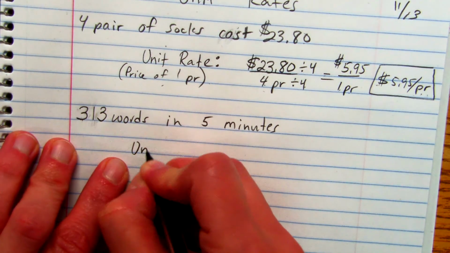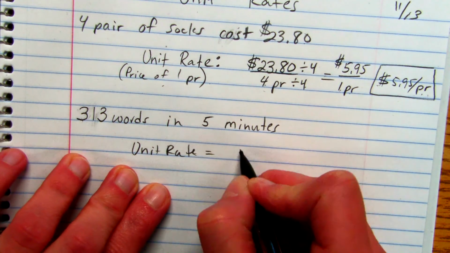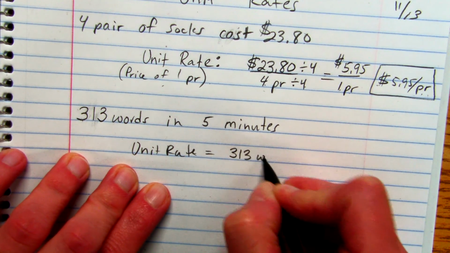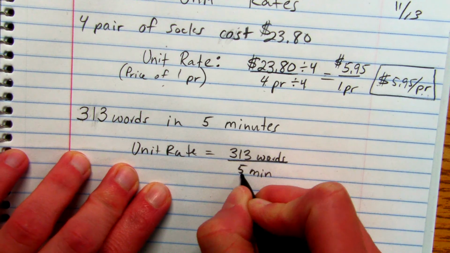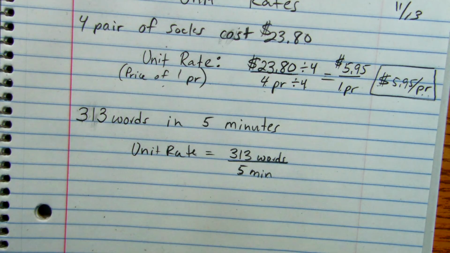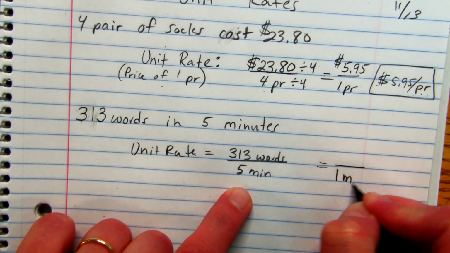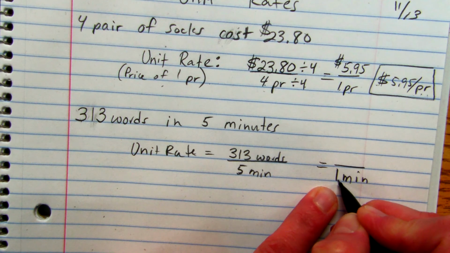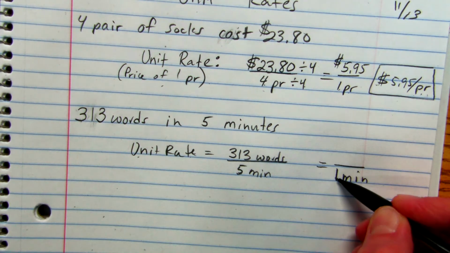if I'm doing my unit rate, I'm comparing words and minutes, and so we're going to have 313 words in 5 minutes, and you just set it up as a fraction. You can use some abbreviations for things that you abbreviate. And then our rule is always we're trying to get it down so that the bottom number is 1. That's why they call it a unit rate, because this is going to be 1 unit when we're done.